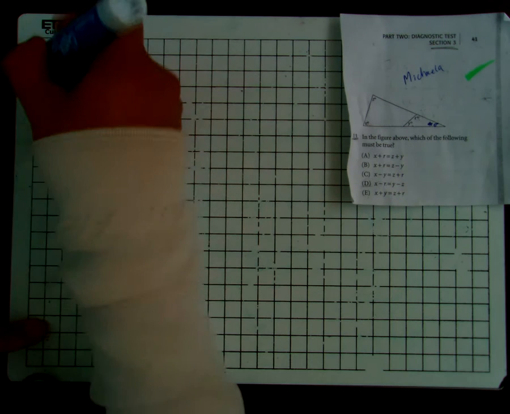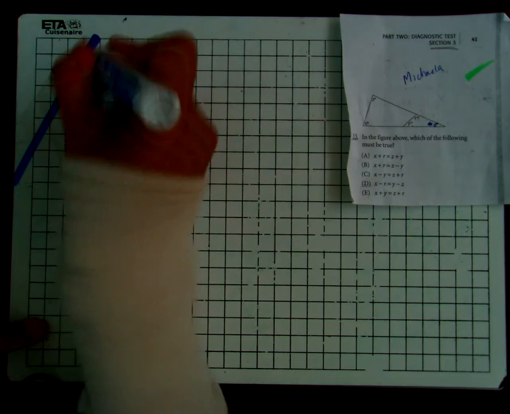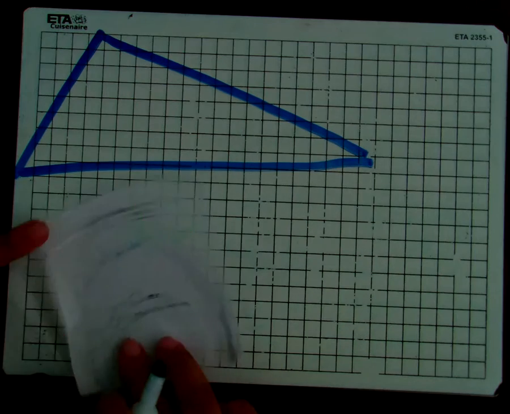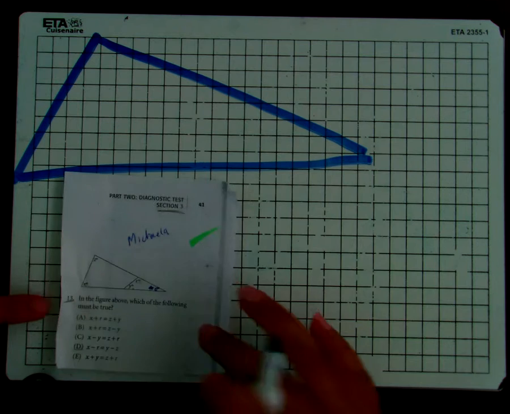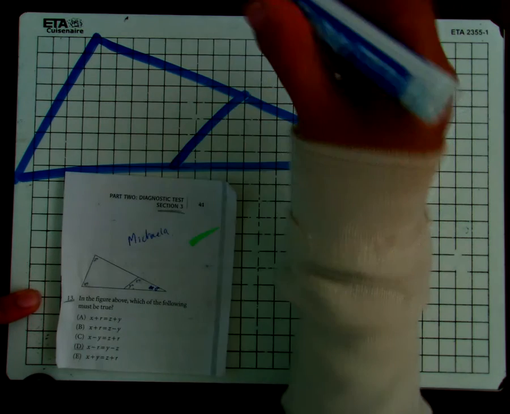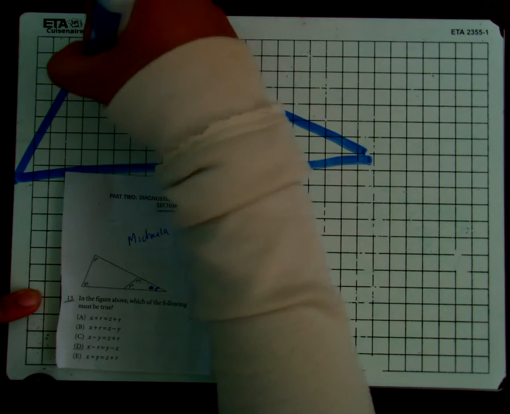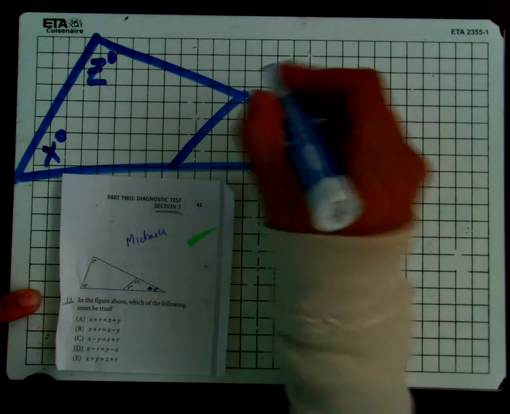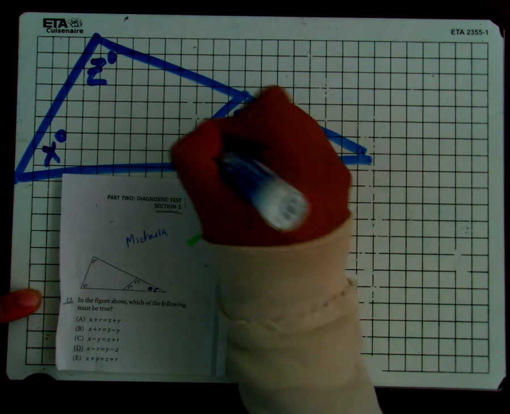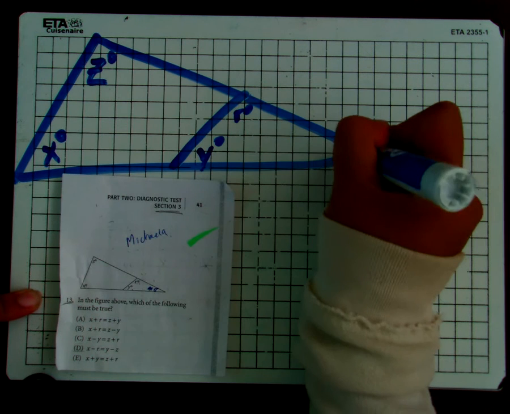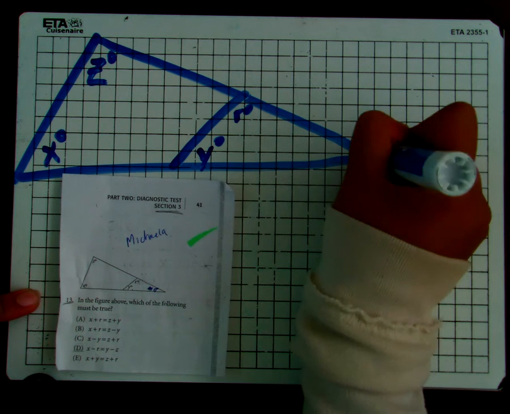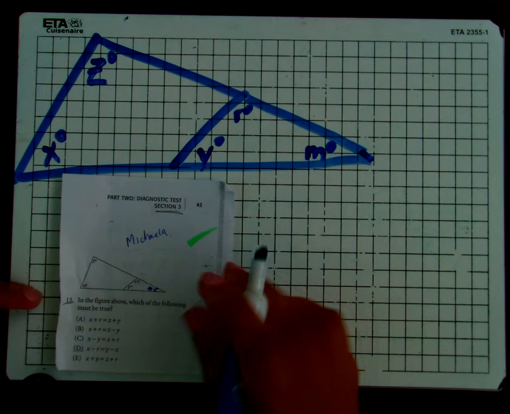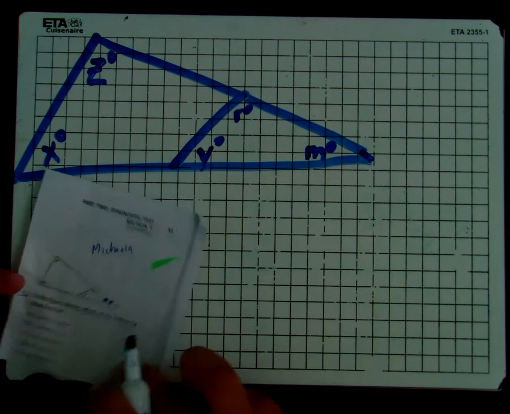Okay, so we have this triangle. And the triangle shows a line like this. We have Z, we have X, we have R, we have Y. We are not giving a variable for this angle, but we can label it, let's say, angle M. Alright, so in the figure above, which of the following must be true about the angles?